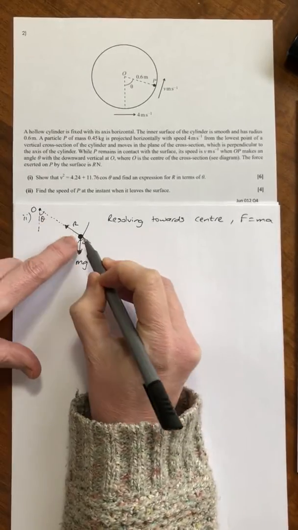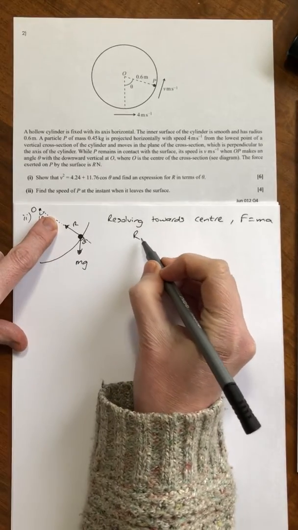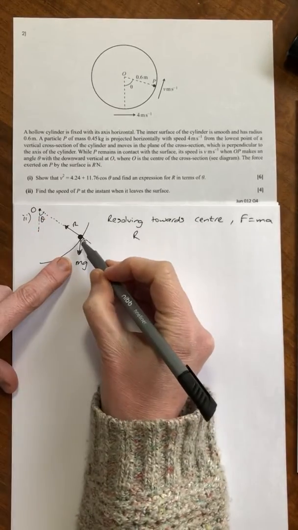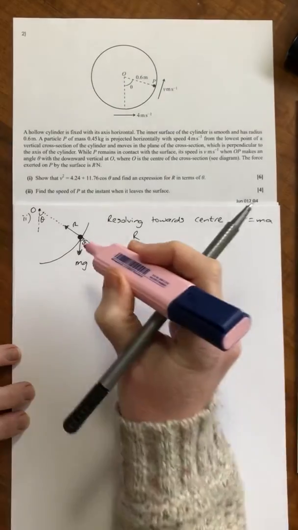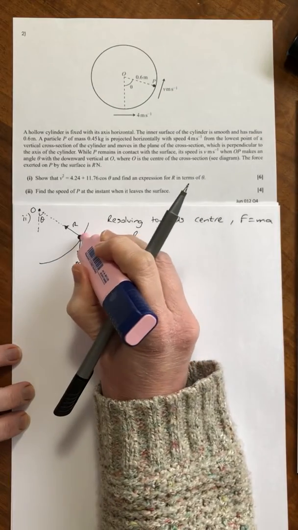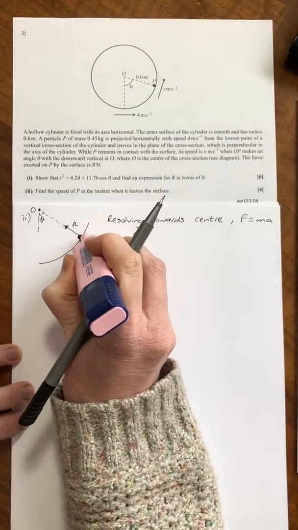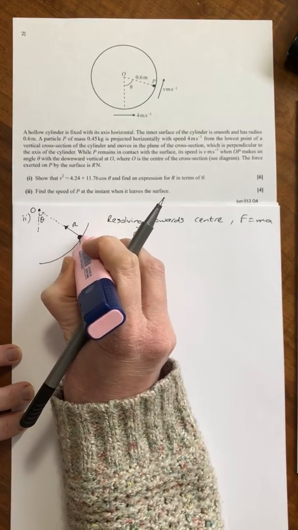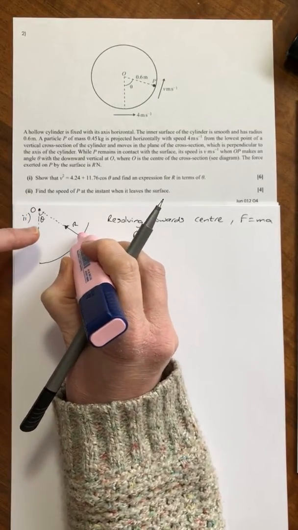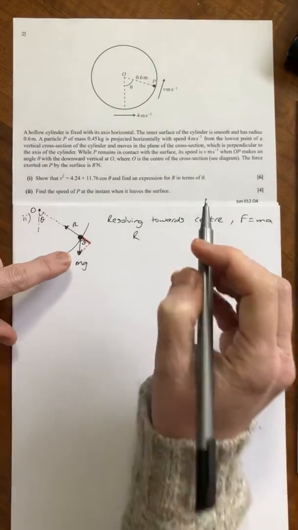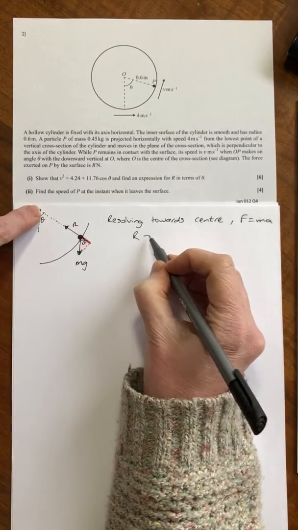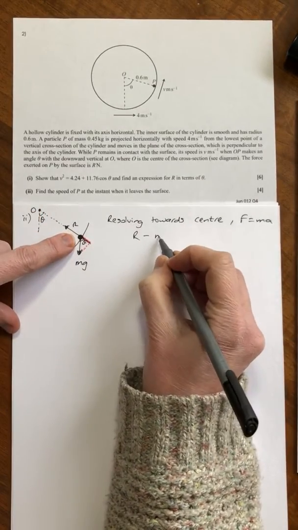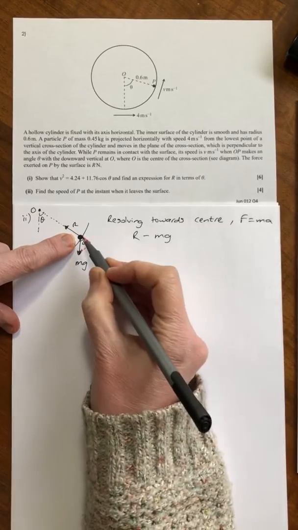Forces going towards the centre would be R. And of course the mg, if you consider this triangle here, the component that we want, this one here, is acting away. So it's acting in the opposite direction to R. So R is heading towards the centre, away from the centre is the weight component.